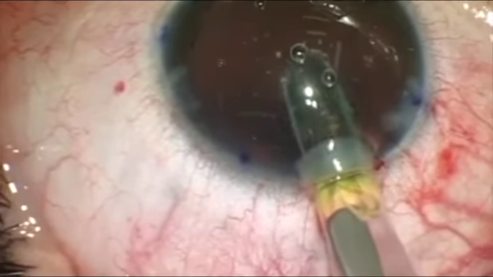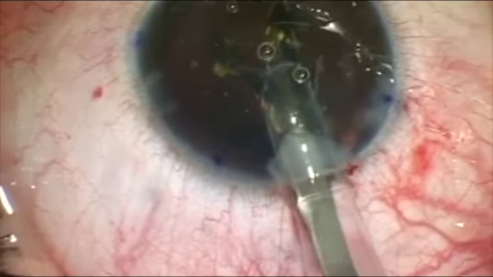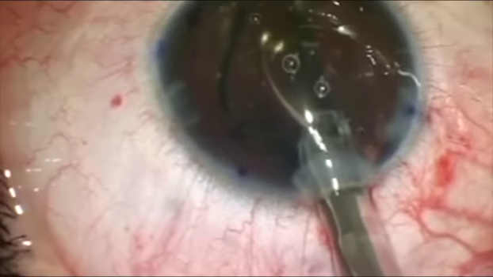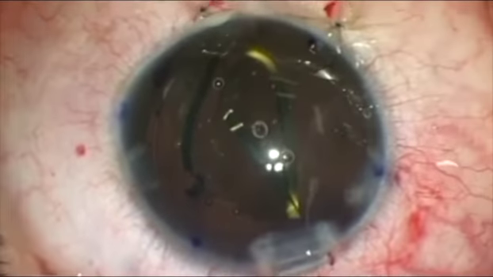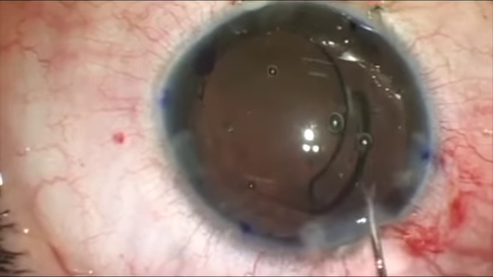Now hydrophobic acrylic IOL is inserted into the capsular bag with the help of the injector. Optical elements of that lens are positioned in place with the help of the second instrument.